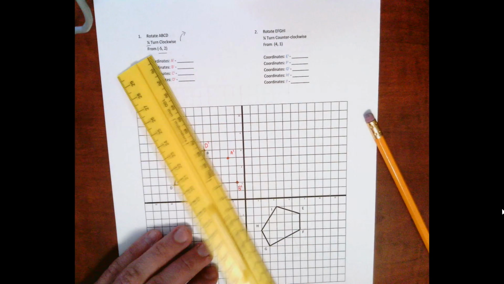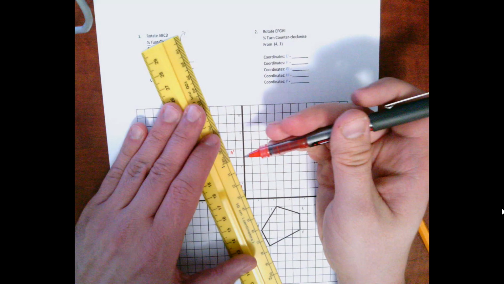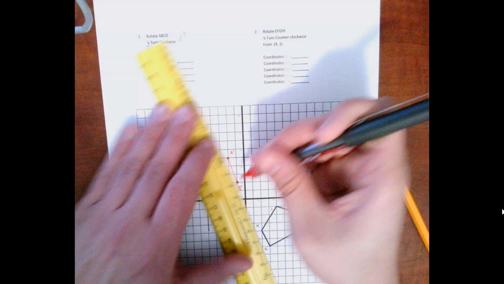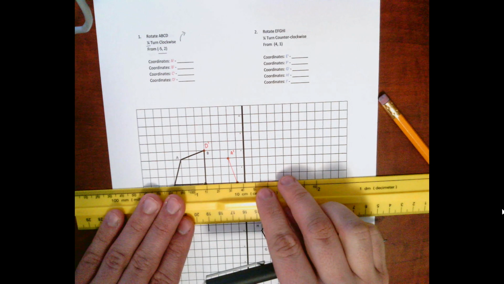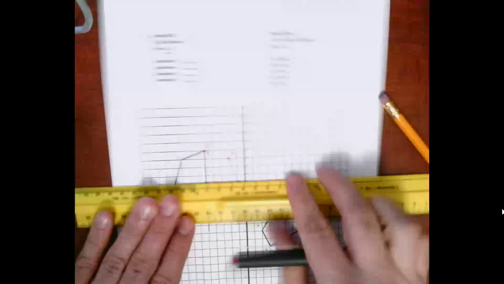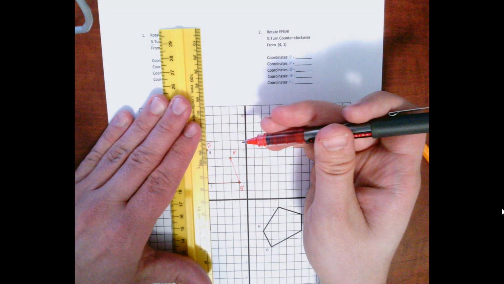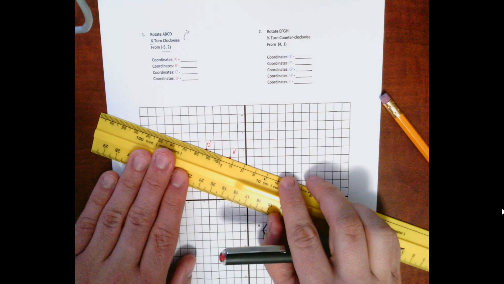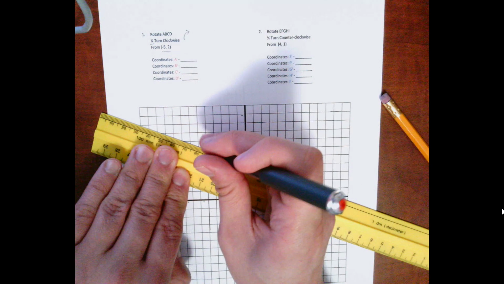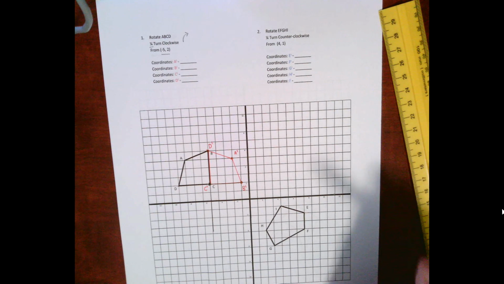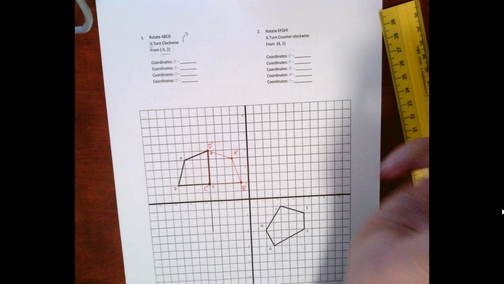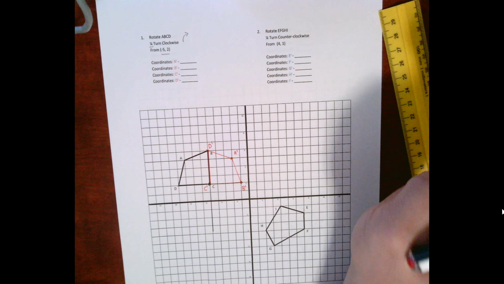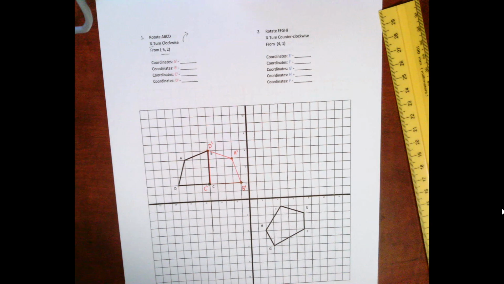So I'm going to take my ruler, I'm going to connect the dots. And there I have rotated my shape 1/4 turn clockwise from point -5, 2. Now I do have coordinates to place. So I'm going to go and find out my coordinates.